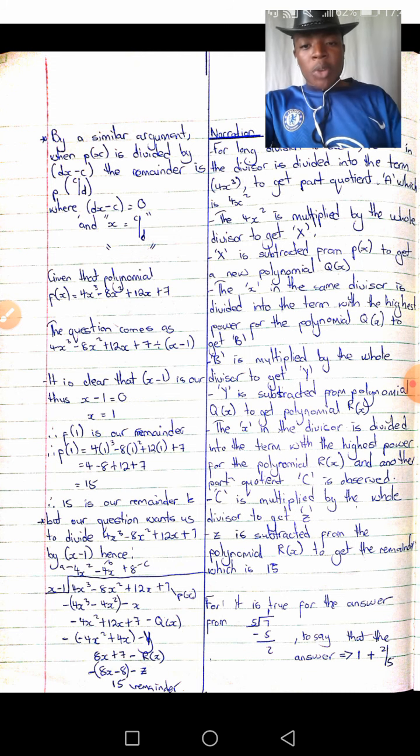Given that the polynomial p(x) is equal to 4x cubed minus 8x squared plus 12x plus 7. The equation now comes as 4x cubed minus 8x squared plus 12x plus 7 divided by x minus 1. How do you get your answer there?